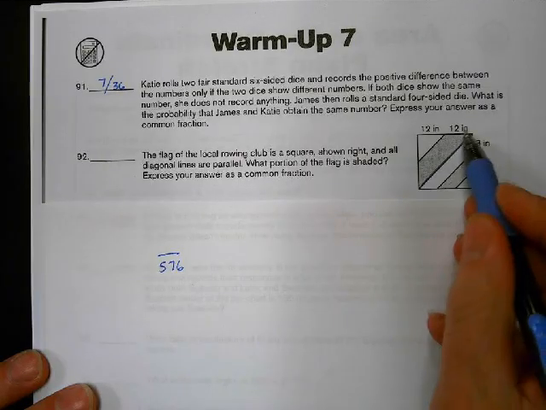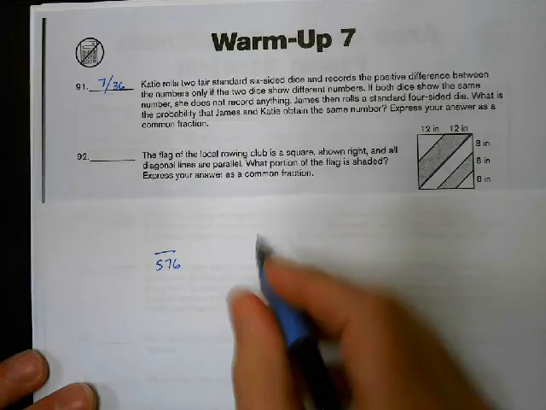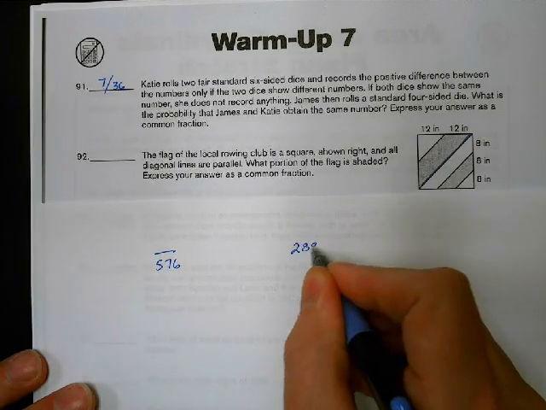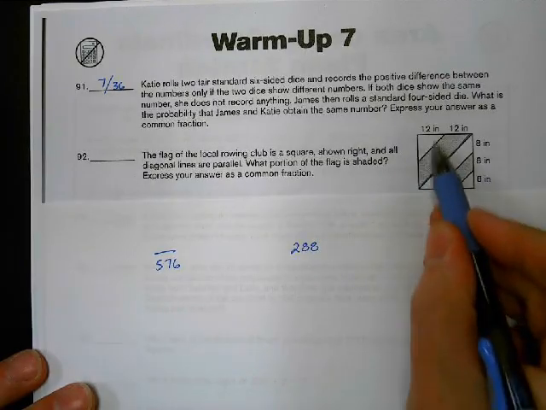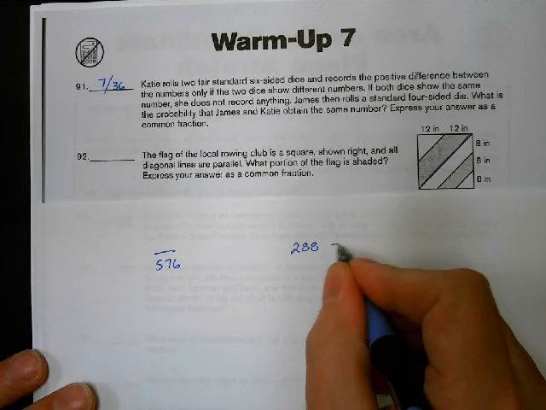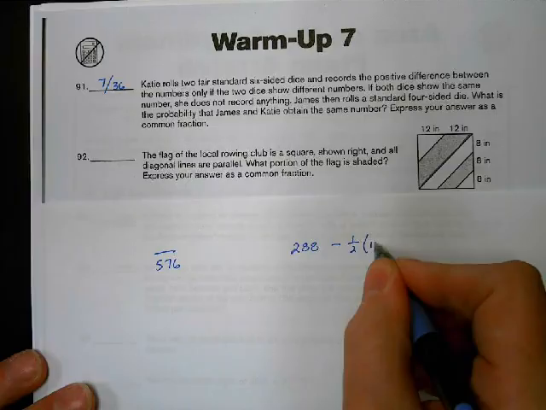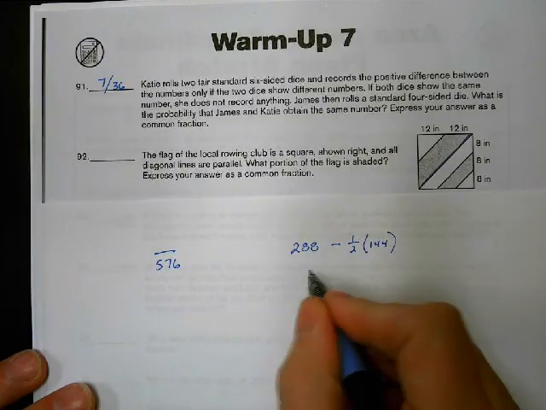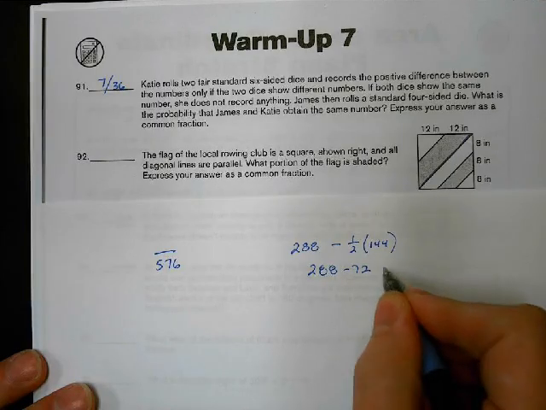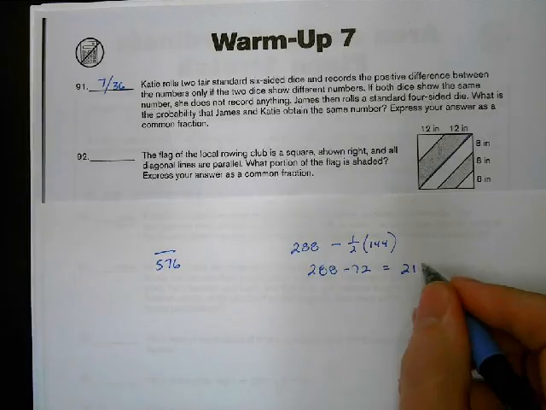The area of this triangle here is half of that, 288. And if I subtract this side, what's left is the shaded area. So I'm going to subtract 1/2 of 12 times 12, which is 72. So 288 minus 72 ends up being 216, right? Yeah, 216 for that section.